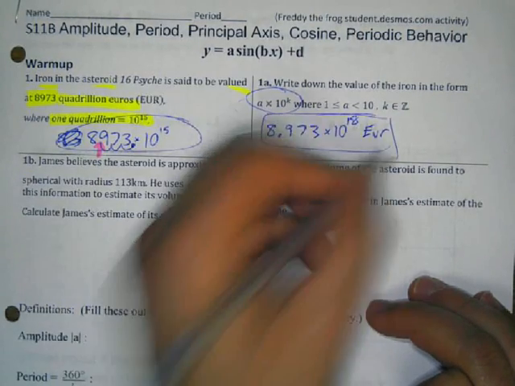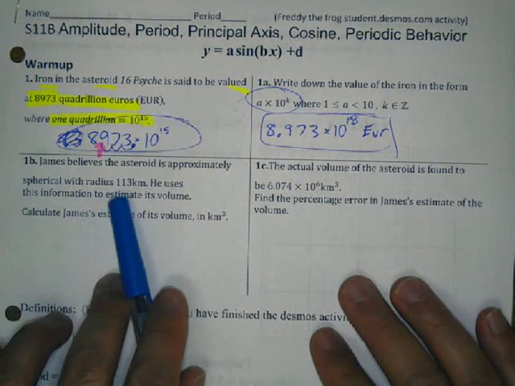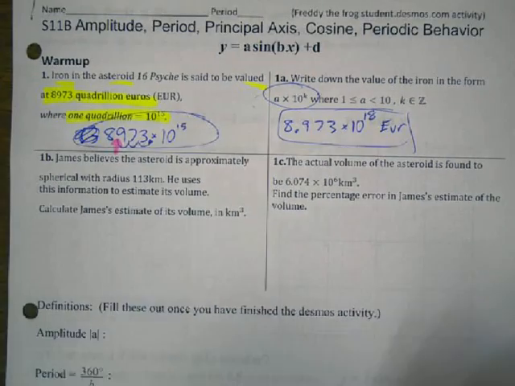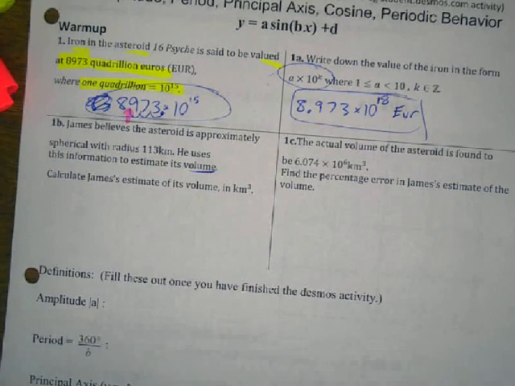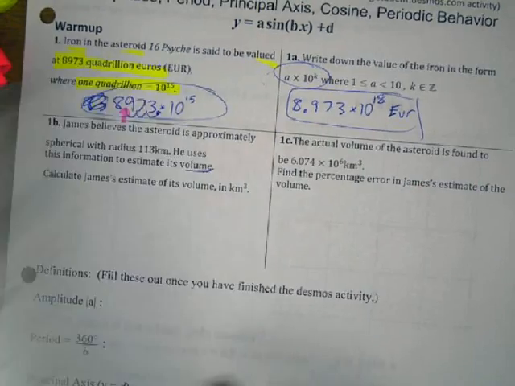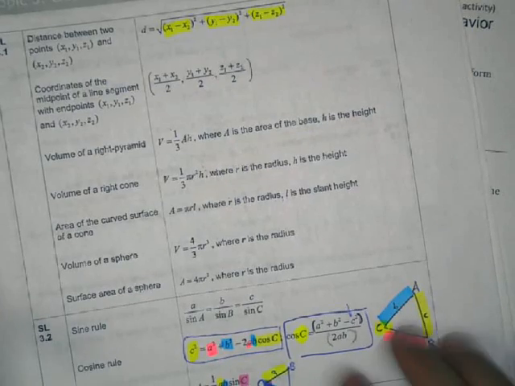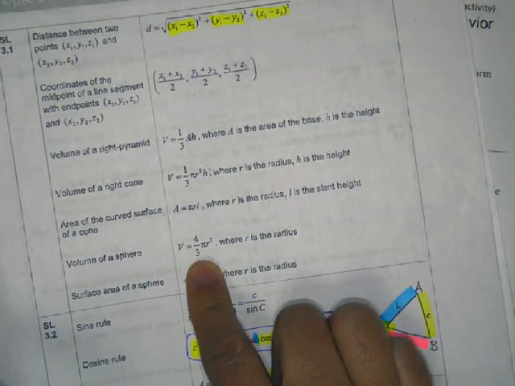All right, next. The radius of the asteroid is this, and we want to find the volume. So if you take out your formula packet and go to topic 3, topic 3 has the volume of a sphere, 4/3 pi r cubed.